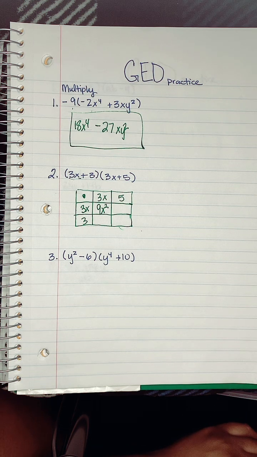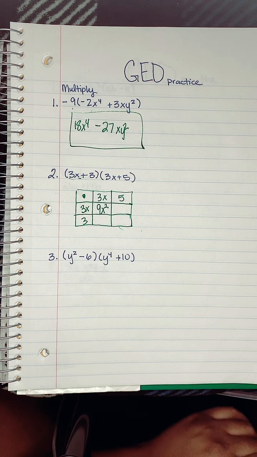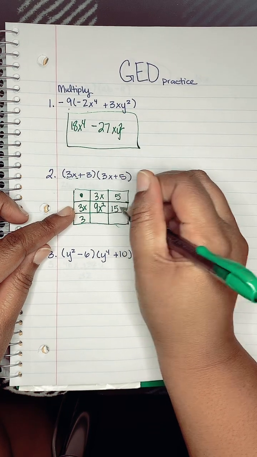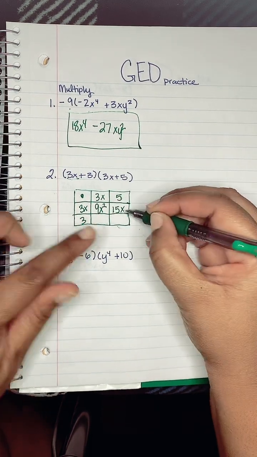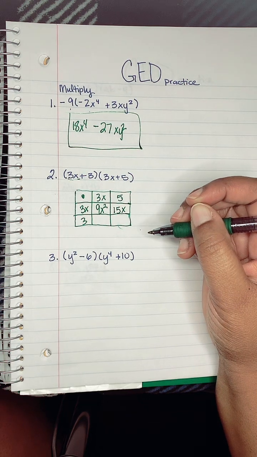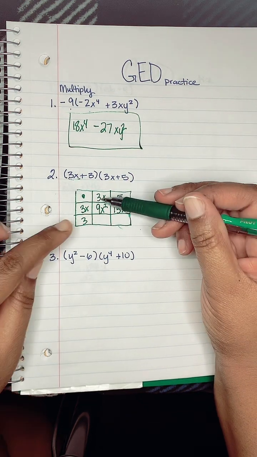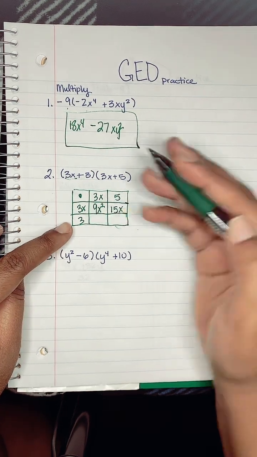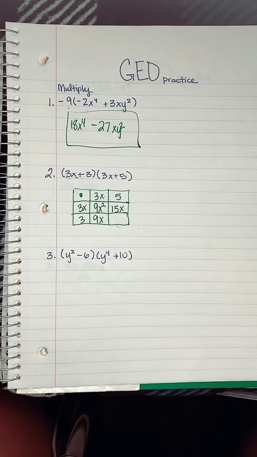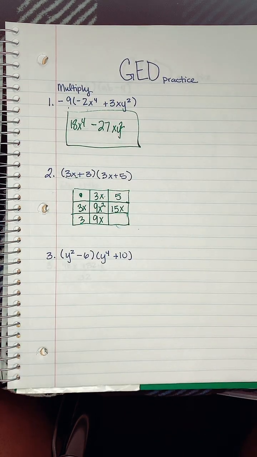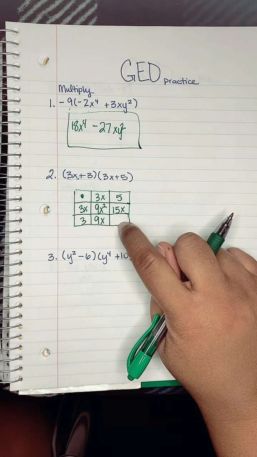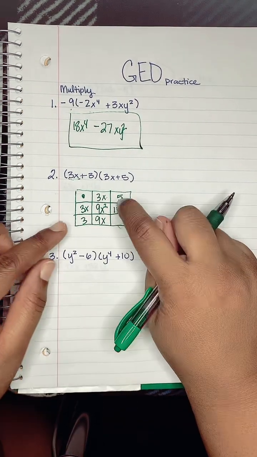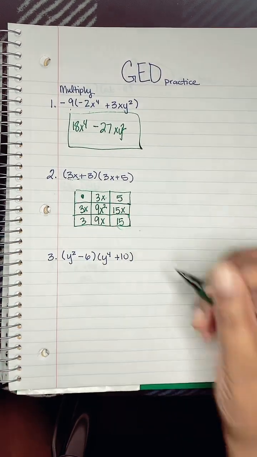15. Ooh, okay. So we would do 5 times 3x. Don't forget that x next to it. It's 15x for that box. Okay, Diego, yeah. So 3x times 3 gets us this box. So 3 times 3 is 9. Drop down the x. And then here we would do 3 times 5, which would give us this box. 3 times 5 gets us 15.